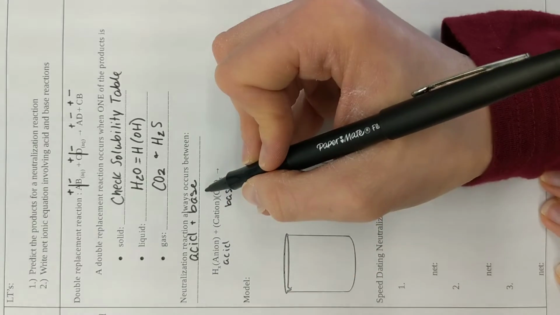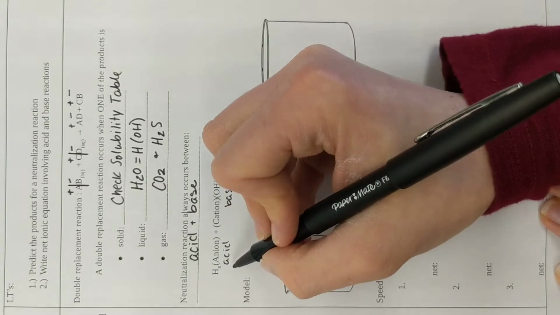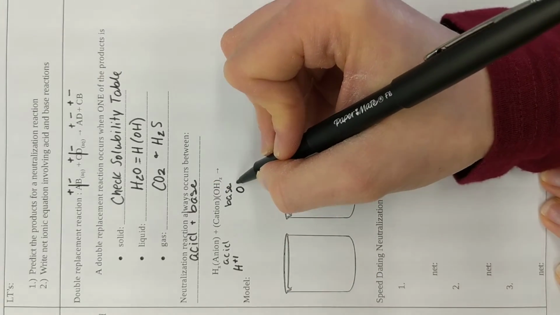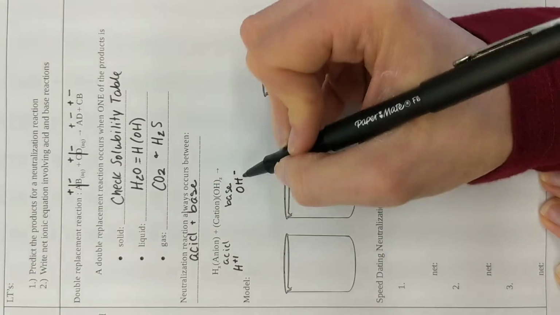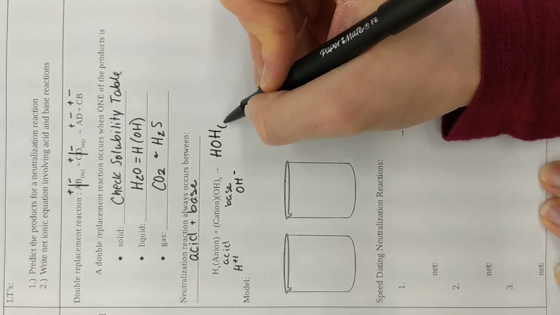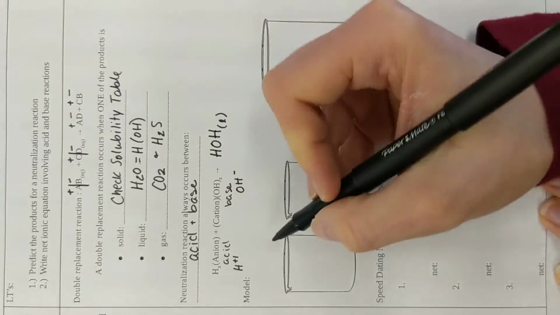So when I put the outside ions together, the charge on hydrogen is +1, the charge on hydroxide is -1. So when I put these two together, the cation first, I'm always going to get HOH, which I recognize to be liquid water.